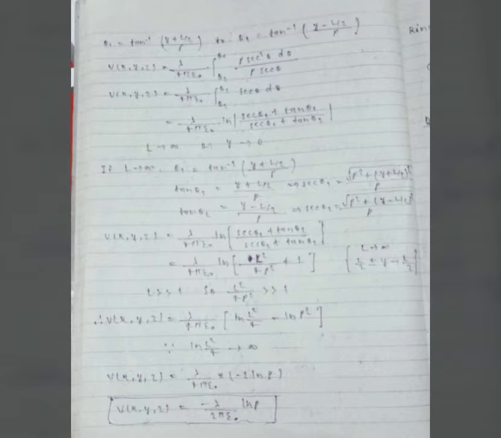This gives V(x, y, z) as lambda over 4 pi epsilon 0 log of (secant theta 1 plus tan theta 1) over (secant theta 2 plus tan theta 2).